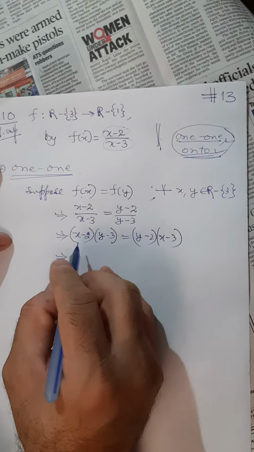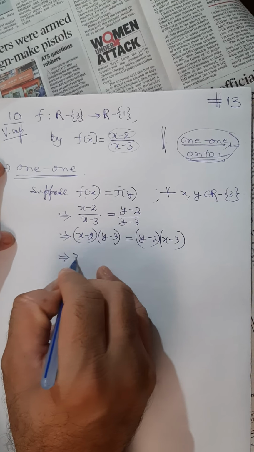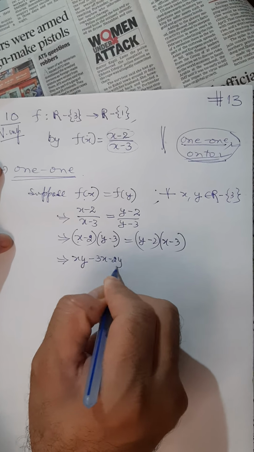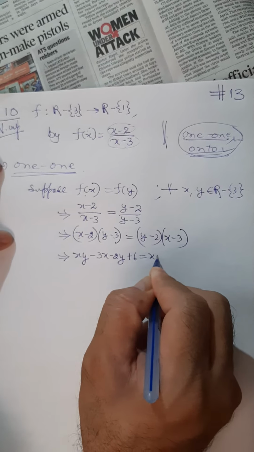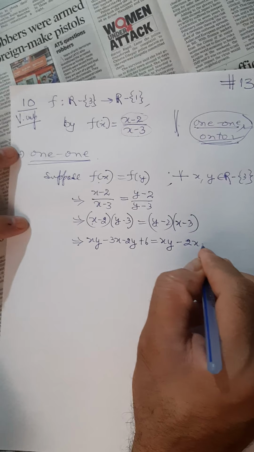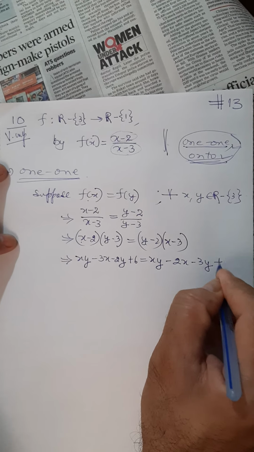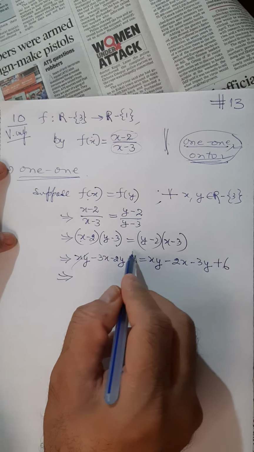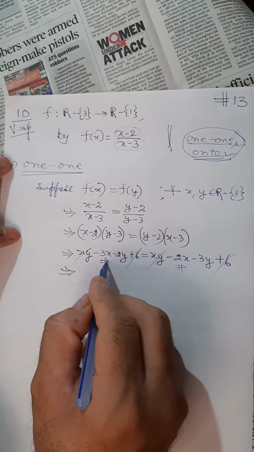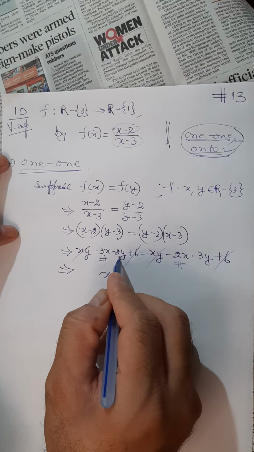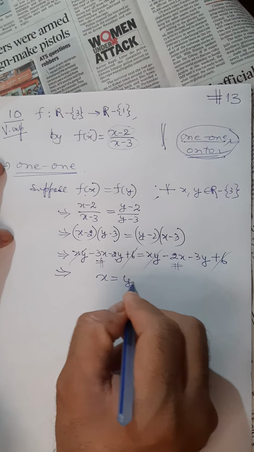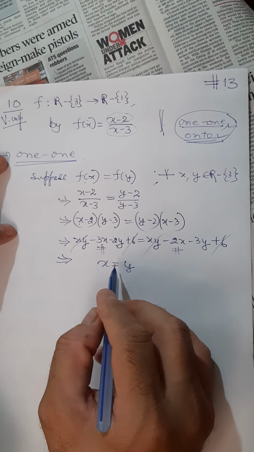Just open the bracket. So if I open the bracket, this is xy minus 3x minus 2y plus 6. This is xy minus 2x minus 3y plus 6. So the xy and 6 will get cancelled. About the 2 you will get x here, and about the 2 you will get y. So you can just see that this is x equals y.